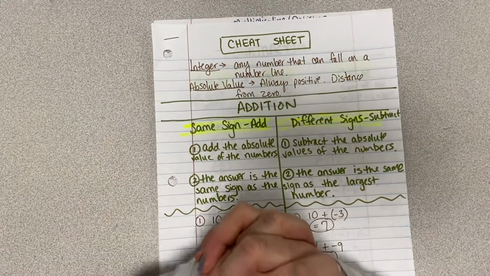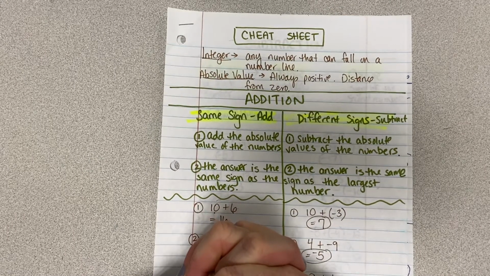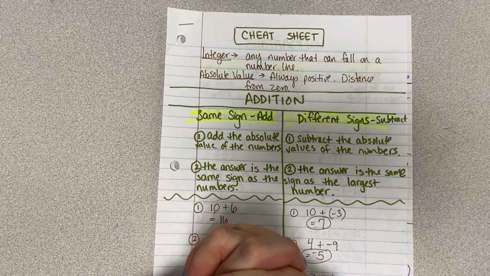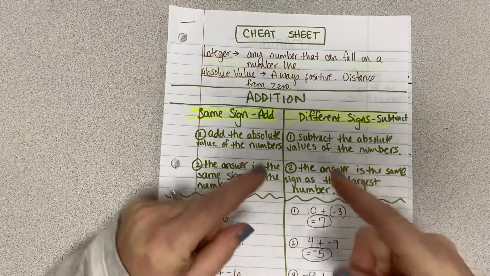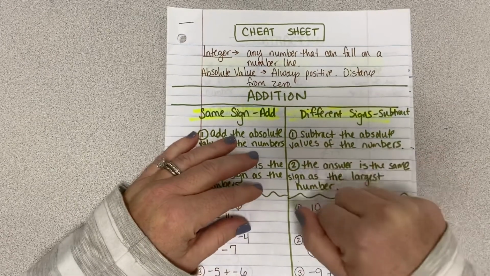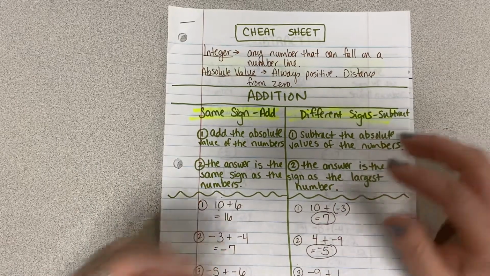Let's see what else. There are 2 links this week to quizzes on Kahoot. You'll have a Kahoot number code that you can put in, and there's one for each one of these, so you can do those for 20 points.